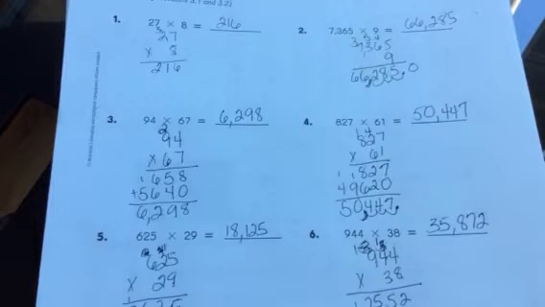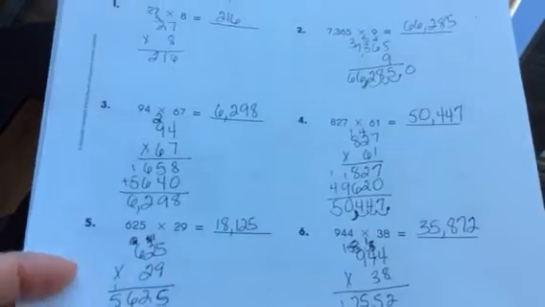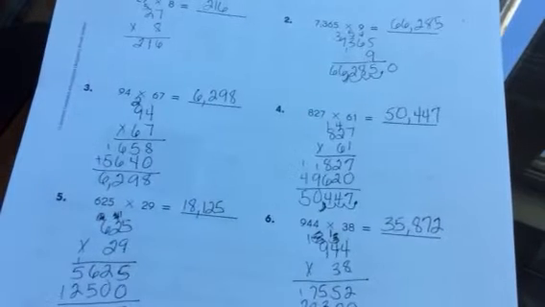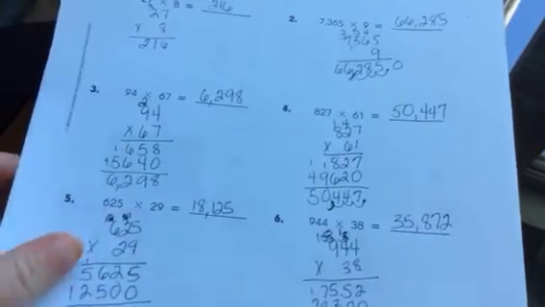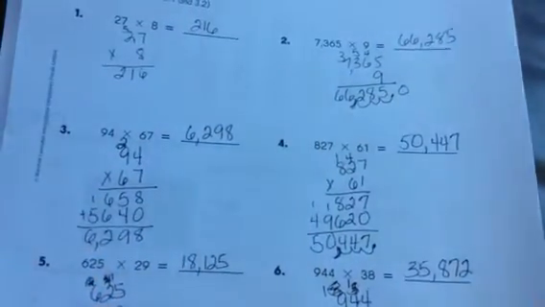Multiply wrong? Any of those things can cause bigger problems down the road, and that's why it's so important that we pay attention to our place value. We pay attention, we know our multiplication facts, and we know our addition facts, and we pay attention to every single step. Okay. Now, moving on to the division.